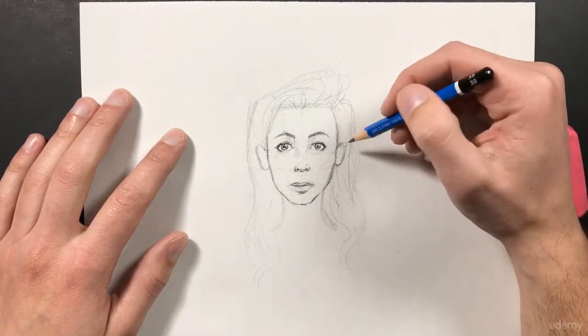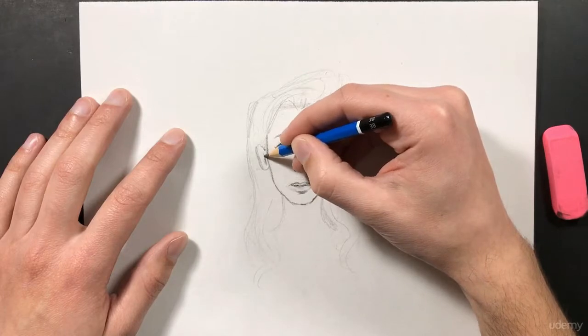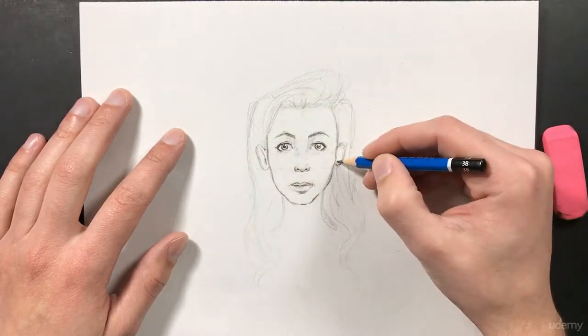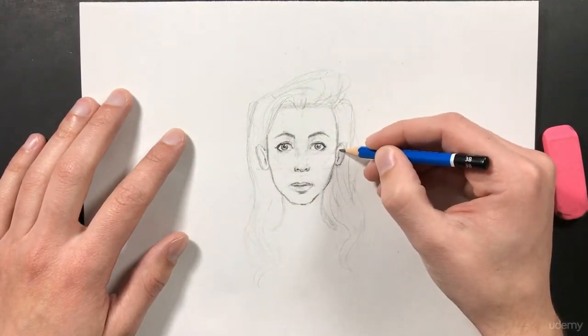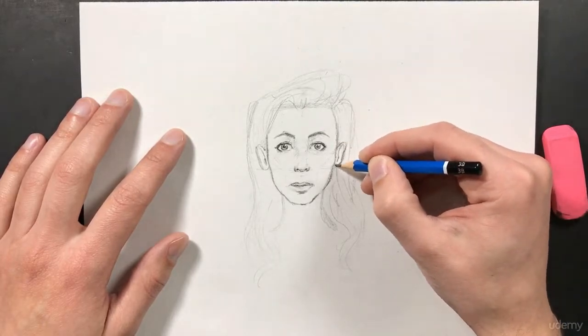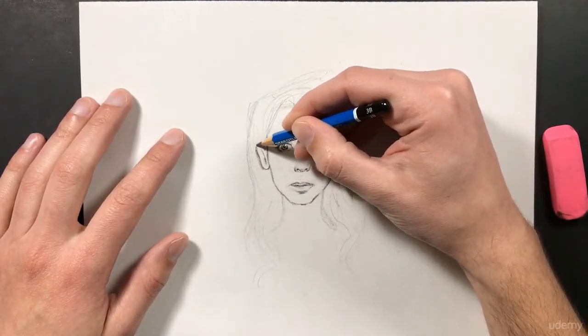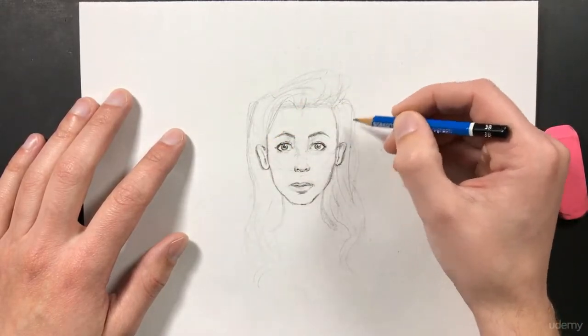Then we can go ahead and work on these ears. Now, I don't want to get too much into the ears right now because they get really complicated, but in one of these lectures, I'm going to teach you how to draw the ear exactly, because I know that ears can be extremely complicated when you're trying to draw them. But for now, we're just going to draw in a basic shape for them, just so we get the idea across that there are ears right there on her head.